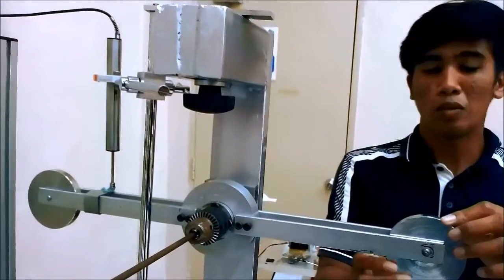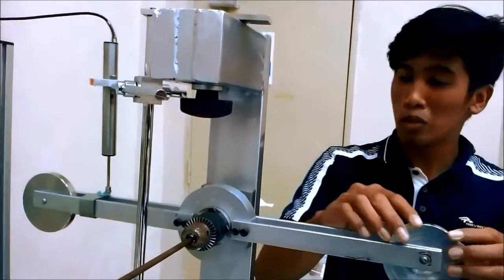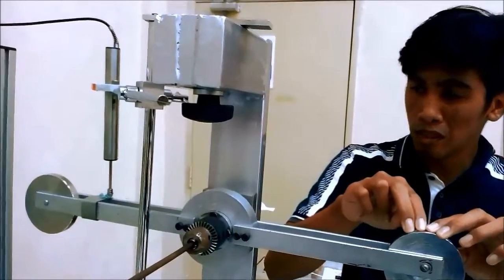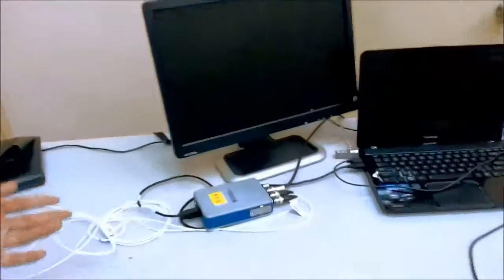Okay, firstly you put the load on the beam. After you put the load, you move it. Okay, so the data will be transferred from the DAQ. Then you can see it in DaisyLab. That's all.